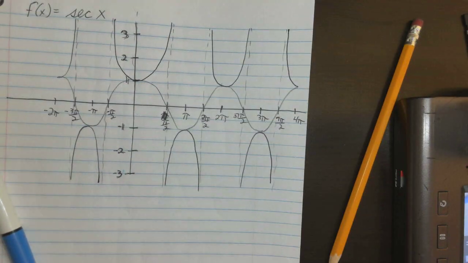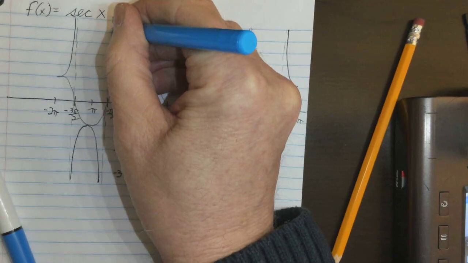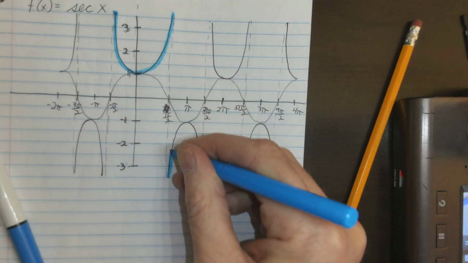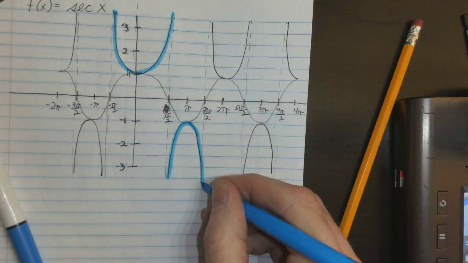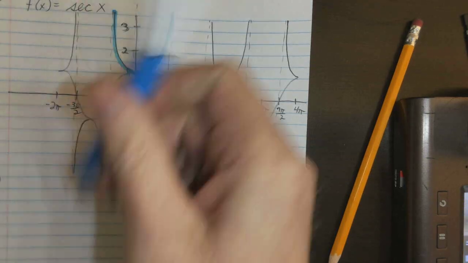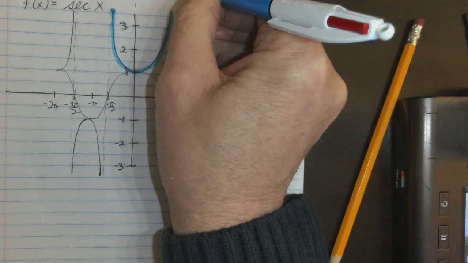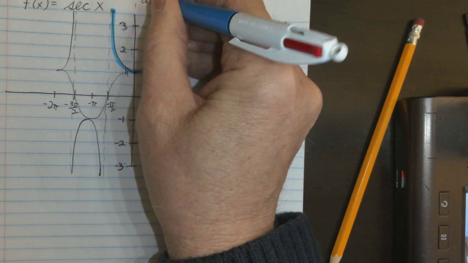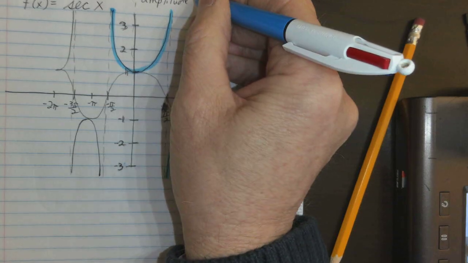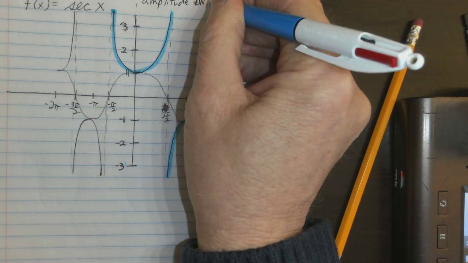So the actual secant curve, sorry, is right here. And just remember where it is. And if you remember the cosine curve, you can always just get your secant curve. There's a period, it's 2 pi units. The amplitude is really only relevant with sine and cosine. It doesn't exist.